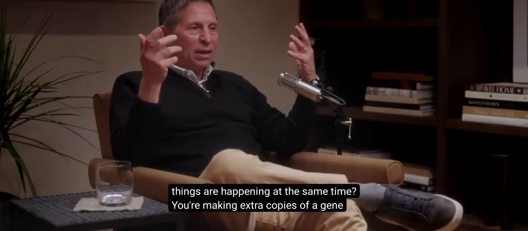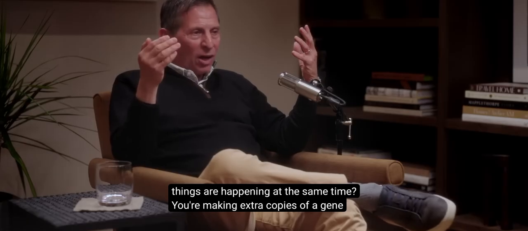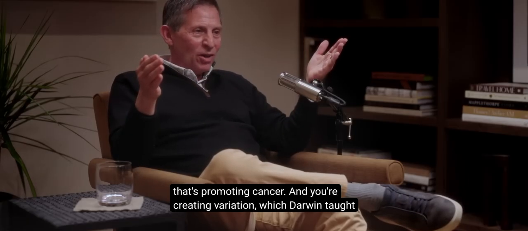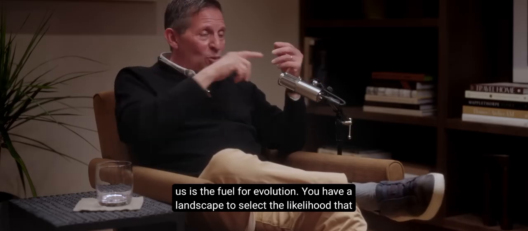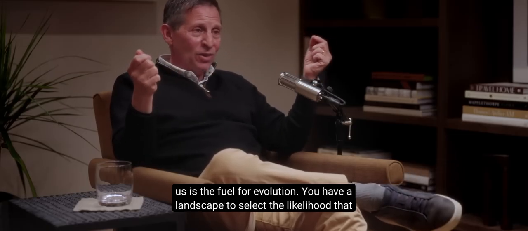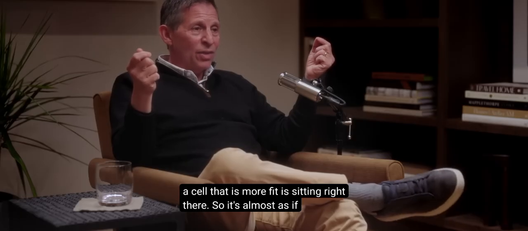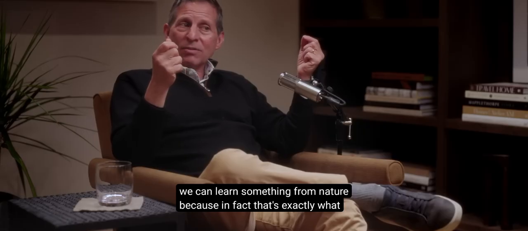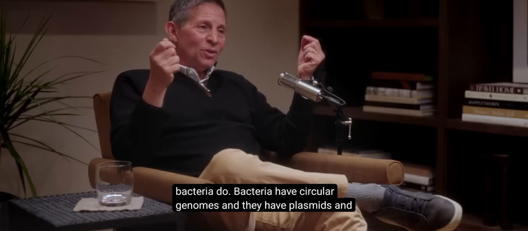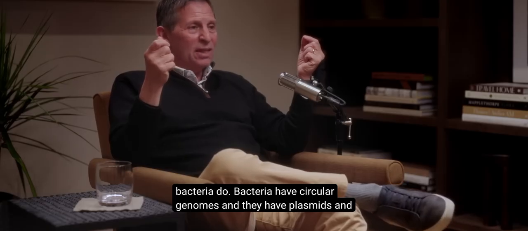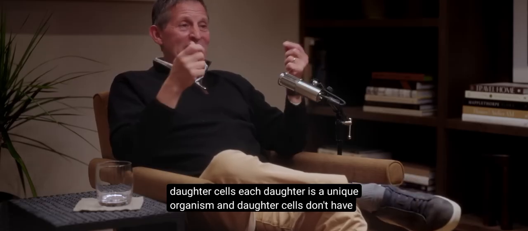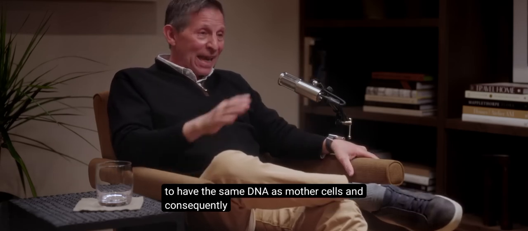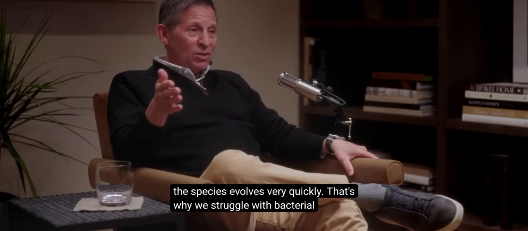So 2 things are happening at the same time. You're making extra copies of a gene that's promoting cancer, and you're creating variation, which Darwin taught us is the fuel for evolution. You have a landscape to select, so the likelihood that a cell that is more fit is sitting right there. It's almost as if we can learn something from nature, because that's exactly what bacteria do. Bacteria have circular genomes, and they have plasmids. Each daughter is a unique organism, and daughter cells don't have to have the same DNA as mother cells. Consequently, the species evolves very quickly.